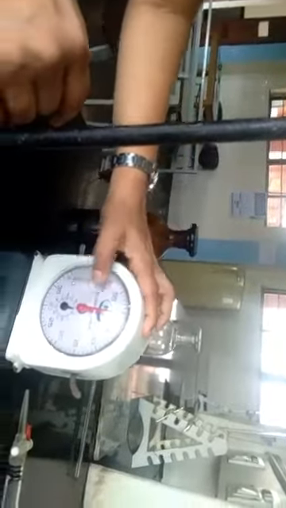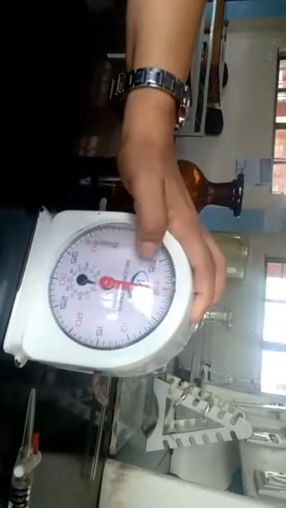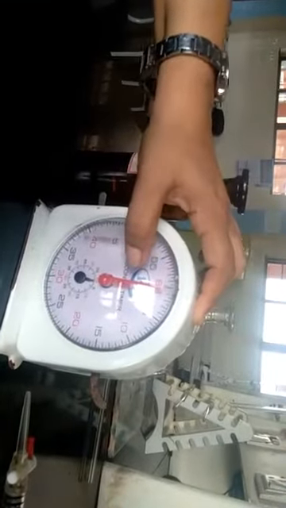Now the liquid crosses this point, and I have started the stop clock. Now I am looking at the time when the liquid level crosses the other point. Now the liquid has crossed this point and I have stopped the stop clock. If you see, it is 1 minute 1 second, that is 61 seconds.